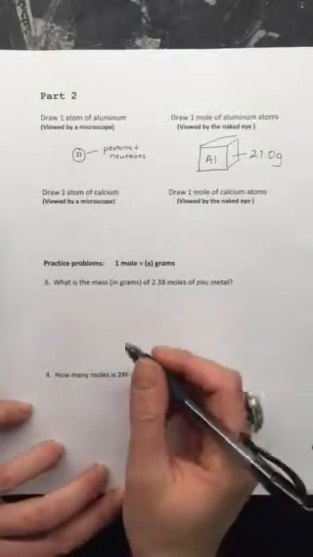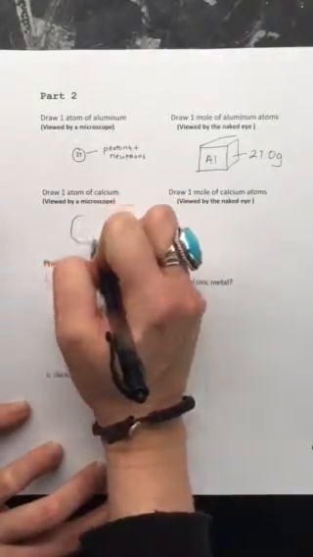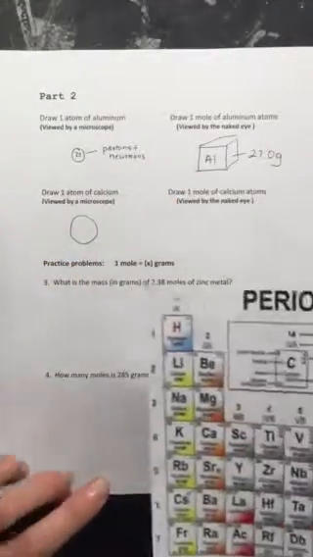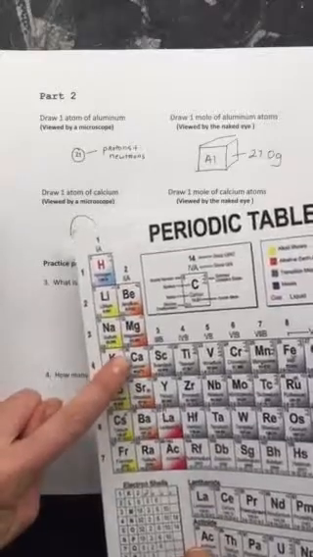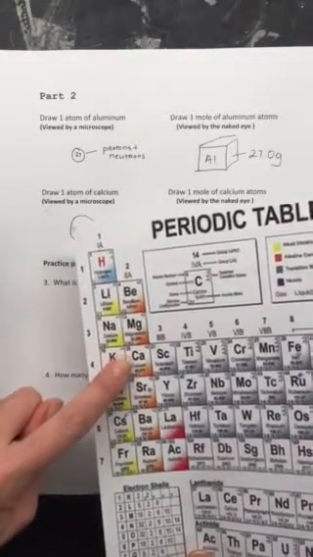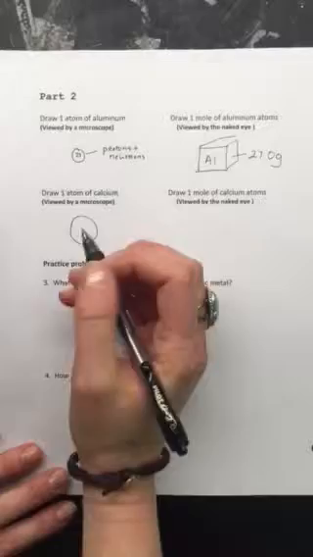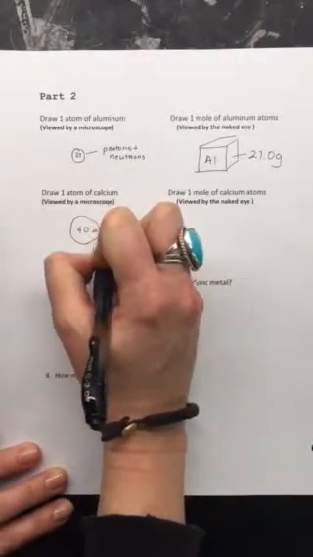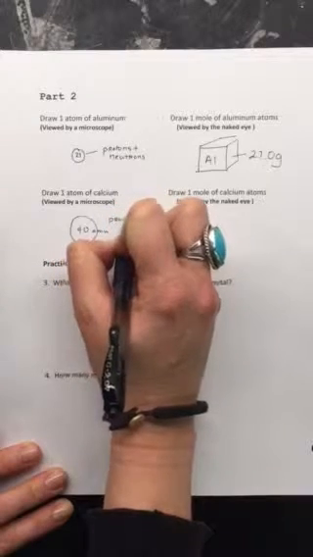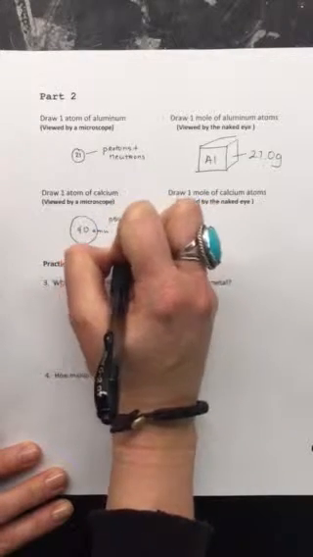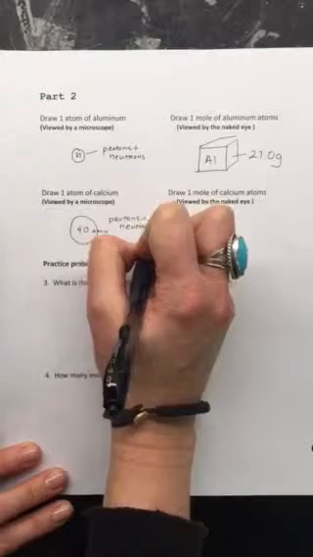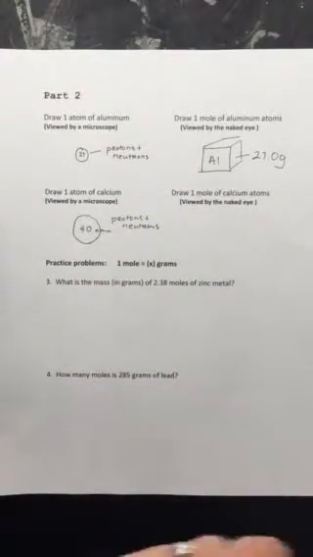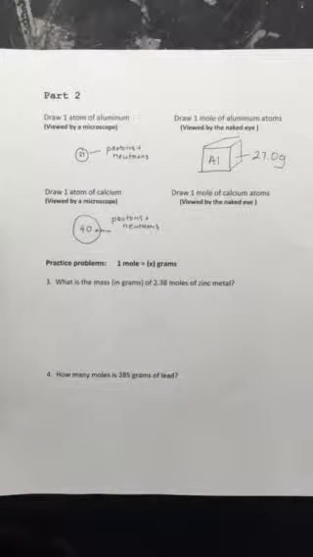Same thing with calcium. Calcium's a little bit bigger. If we look it up on the periodic table, calcium has 20 protons, that's its atomic number. It also has 20 neutrons, so that gives each atom a mass of 40 atomic mass units, which is protons plus neutrons. But a single calcium atom, there's no way to measure that in the laboratory.